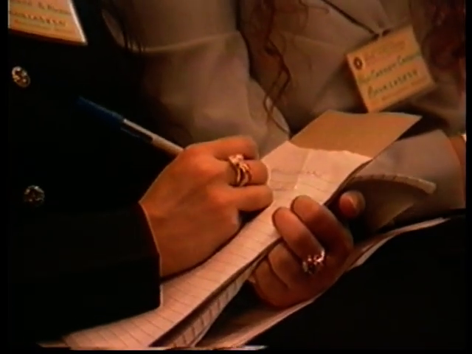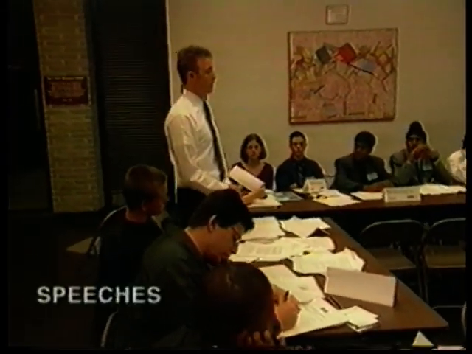With the bulk of research completed, the emphasis shifts from the written to the spoken word. Students must learn to draft speeches and learn how to give them effectively in preparation for upcoming conferences.